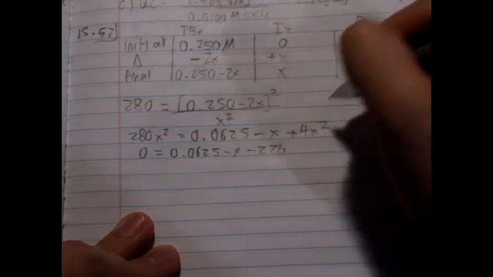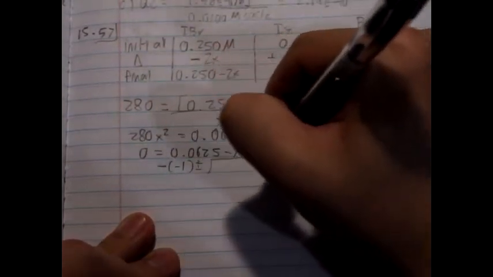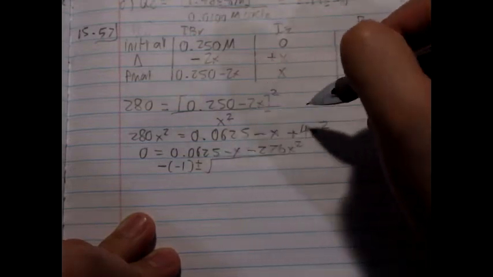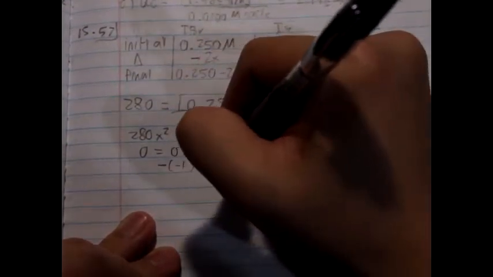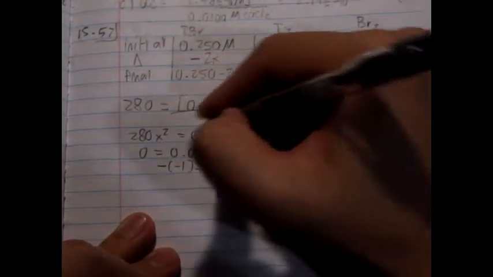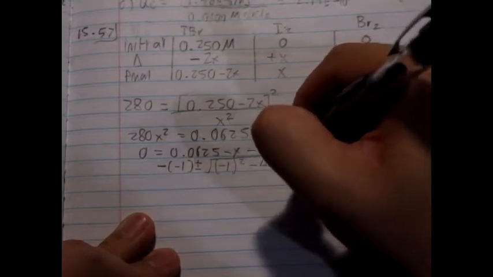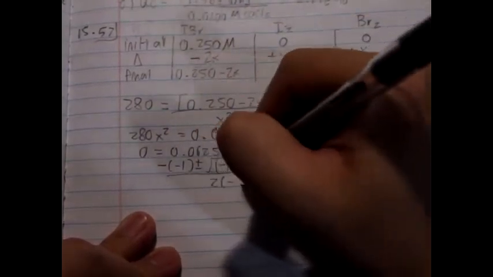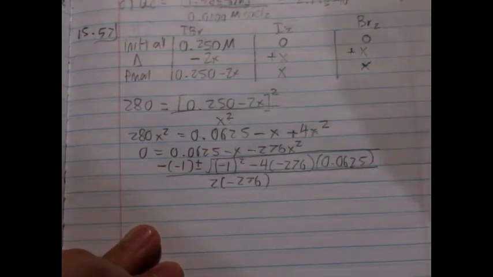This is going to be negative 276 x squared. Okay, and now we need to use the quadratic formula, which is minus b. So this is b, minus negative 1, plus or minus the square root of b squared. So b squared is negative 1 squared, minus 4 times a, and this is a, so it's negative 276, times c, which is 0.0625, divided by 2a, and 2a is 2 times negative 276.